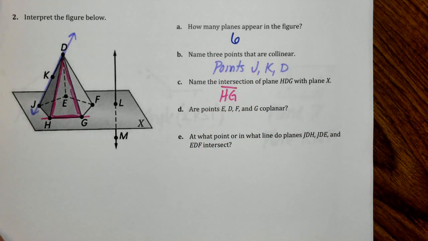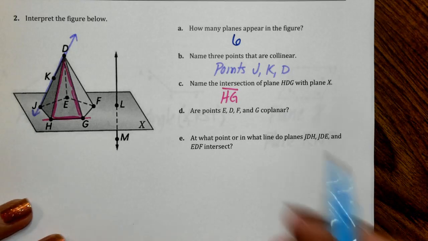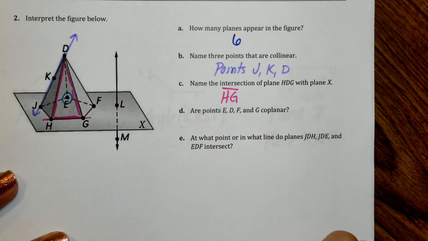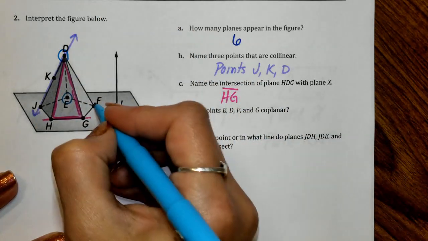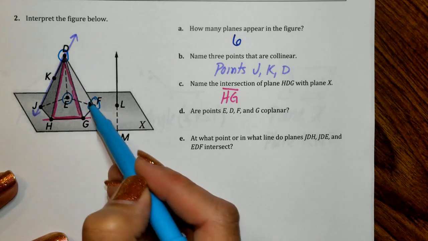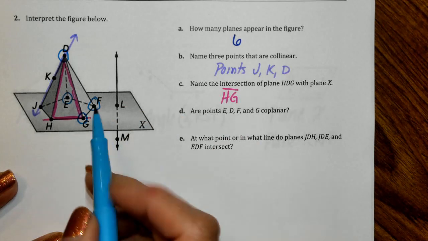That's your segment bar. Now we want to know, are points E, D, F, and G coplanar? Are they on the same plane? Let's take a look. Point E is right here. Point D is right here. Point F. Right now these three are on the same plane, this little side over here in the back. But now we're going to add in G. G is not on the same plane.